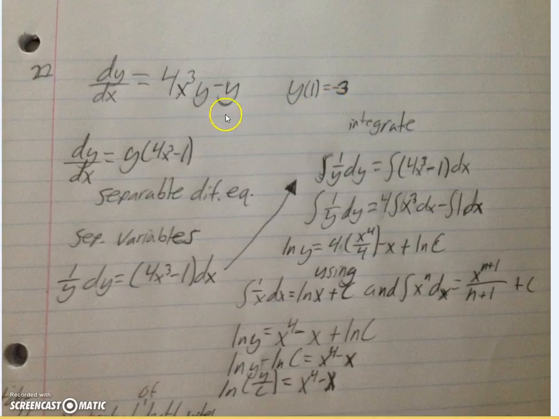The first thing I did was turn this into a separable differential equation, which, as you can see, I did by just taking out the y there. Then we separated the variables to their respective sides, which gave me 1 over y dy equals 4 times x to the third minus 1, and all of that is times dx.